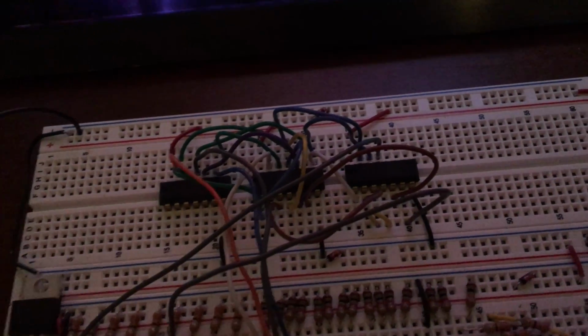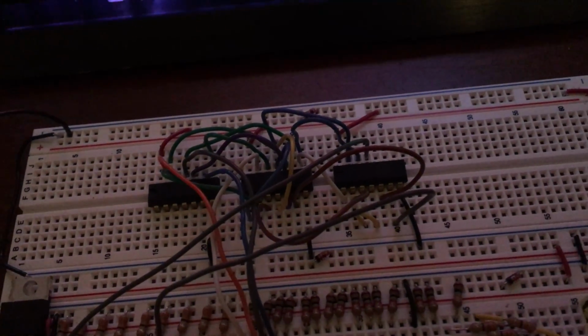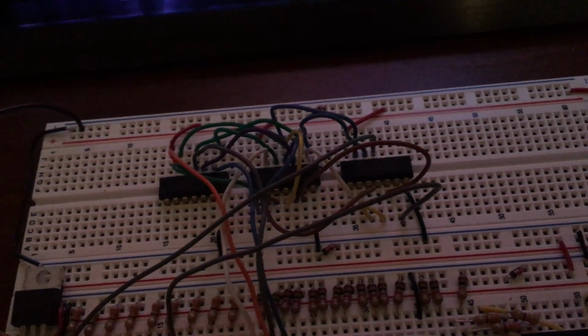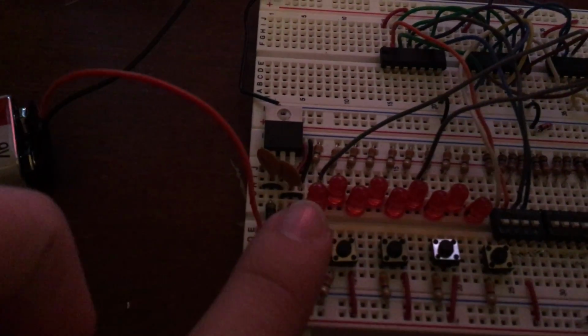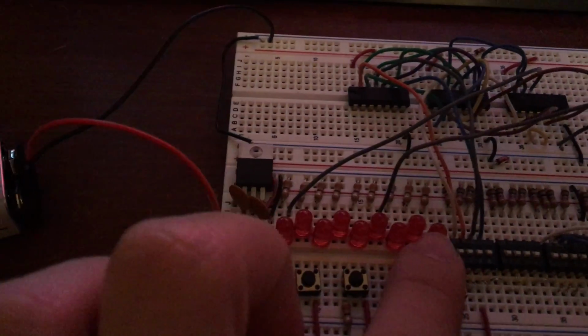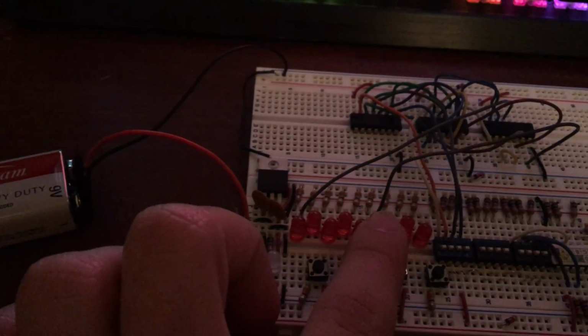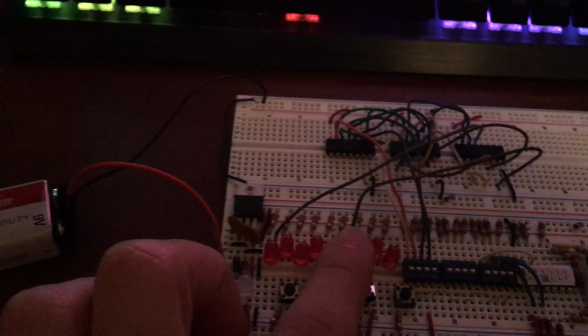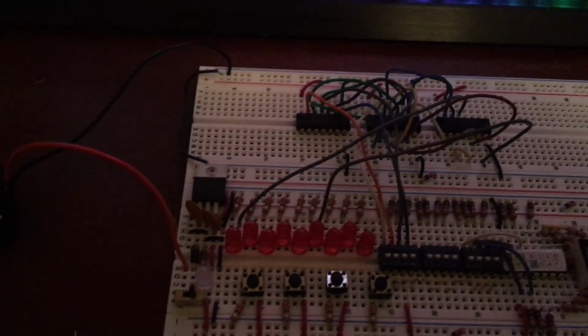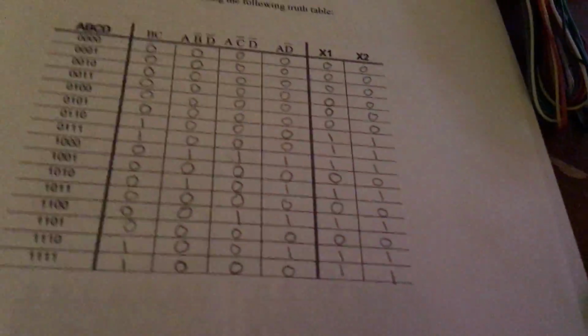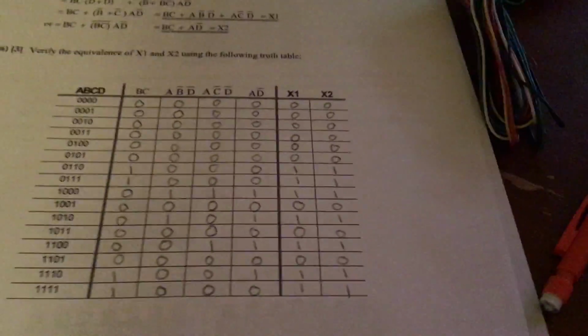Let me read the circuits really quick so I can determine which Boolean expression. Yes, A D' or BC is connected into this LED, and BC or AB'D' or AC'D' is connected into this LED right here. If I test it correctly, they should both light up at the same time when the expression is true.